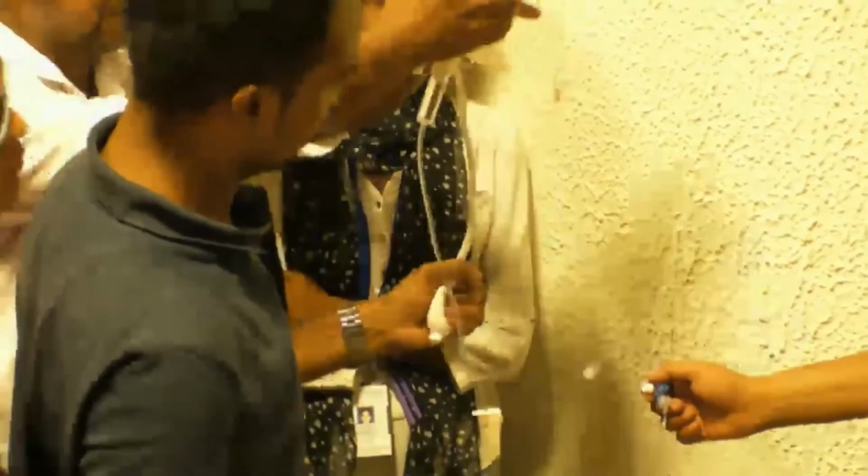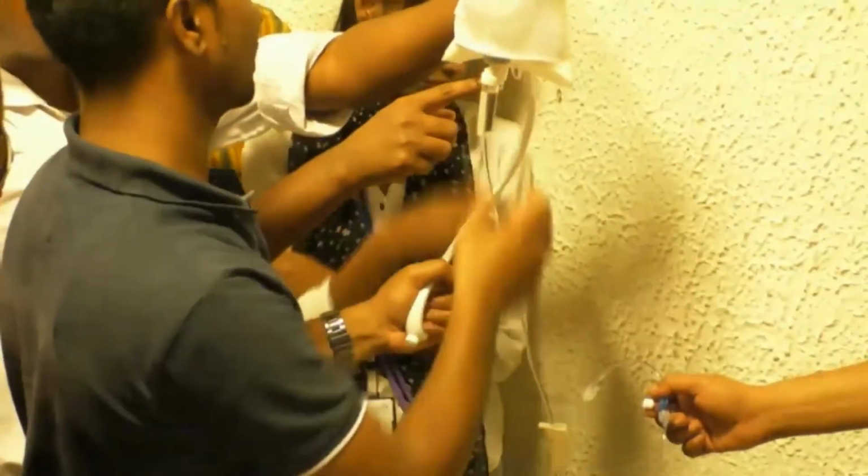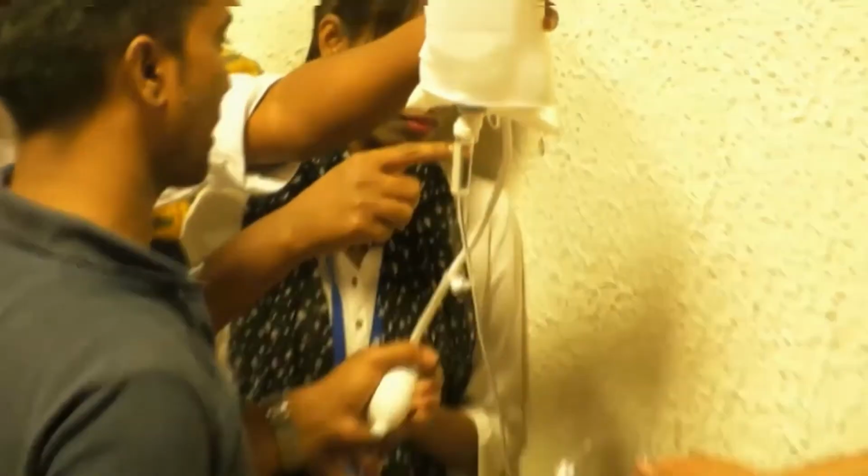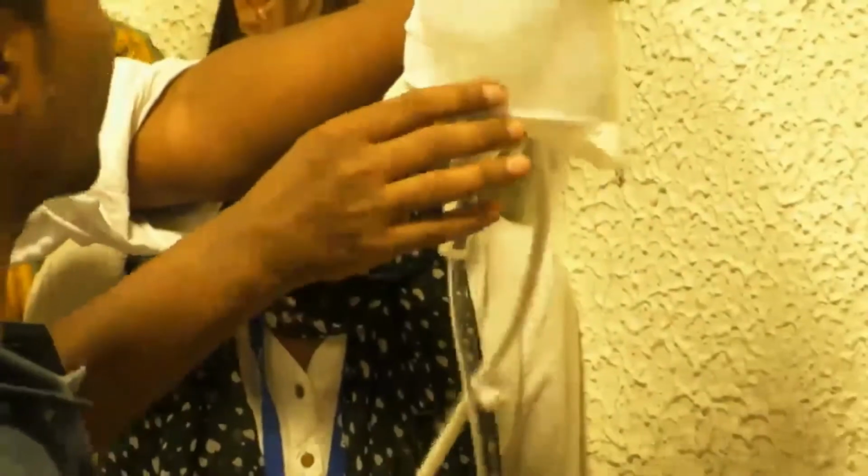And making it air free is a religious process, because if it's not air free, I have shown you what happens if it's not air free.